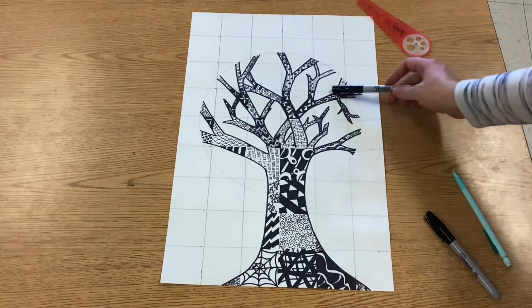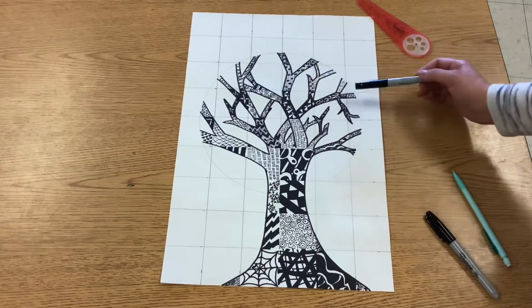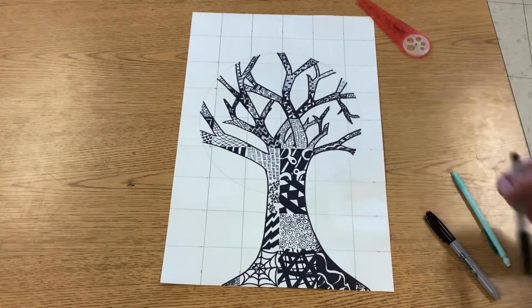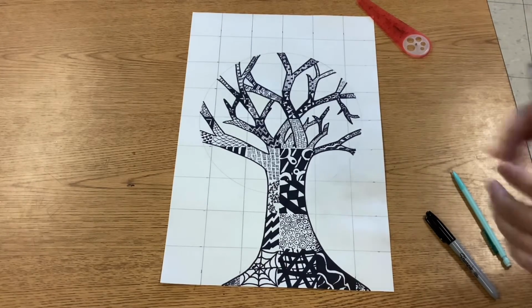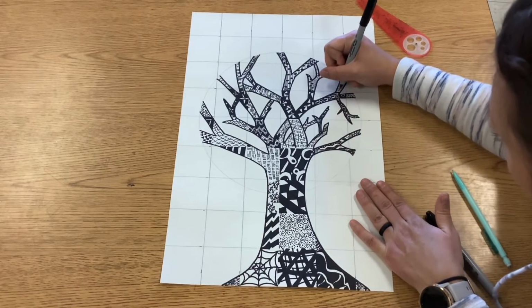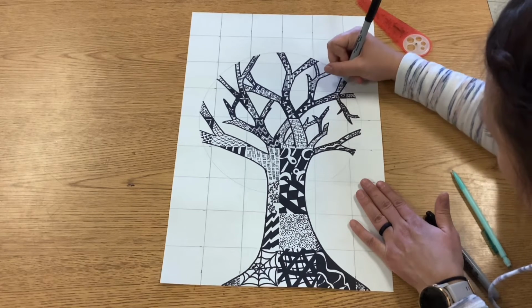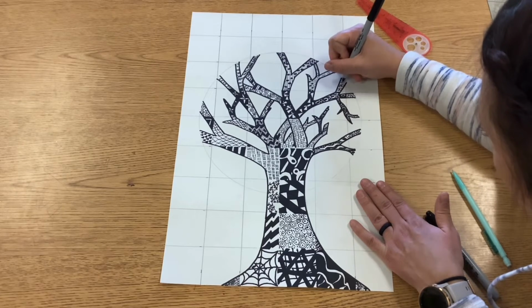Okay, and so I have dark here. I have some light here, some medium here. So this could go either way with background and foreground. I think I'm just gonna leave the background white and do the foreground with my fine tip Sharpie, so you can really see the squares and how they interlock.